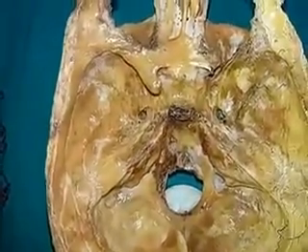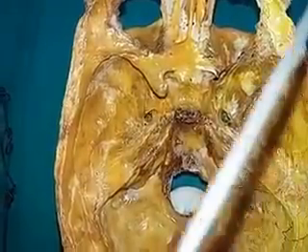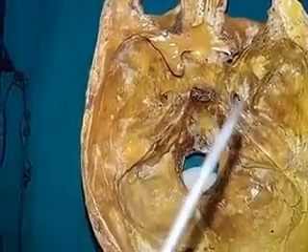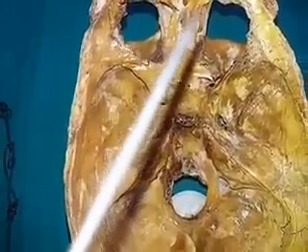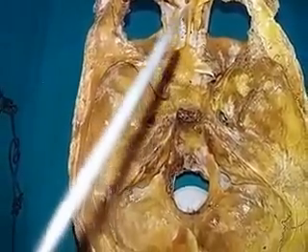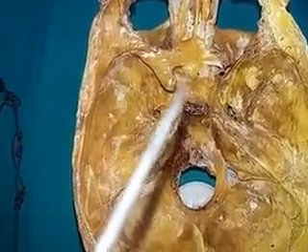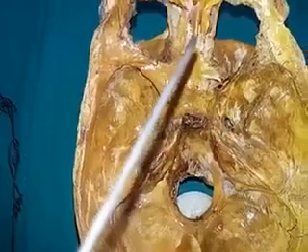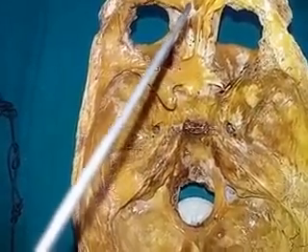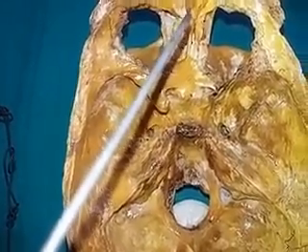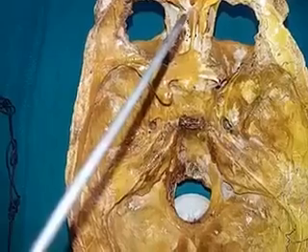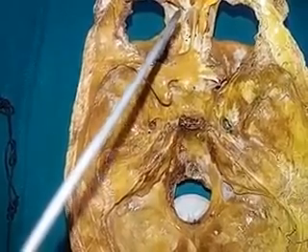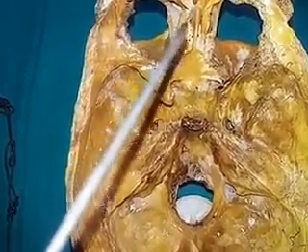The majority of the structures passing through various foramina we have studied under norma basalis, from anterior to posterior. In the interior of the skull, you will see a few structures which are passing through various foramina. The foramen cecum is blind, so it won't pass any structure as such, but occasionally it may transmit a vein which connects the superior sagittal sinus with the nose.